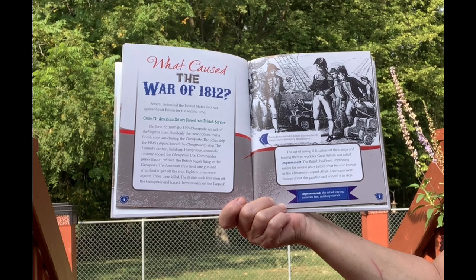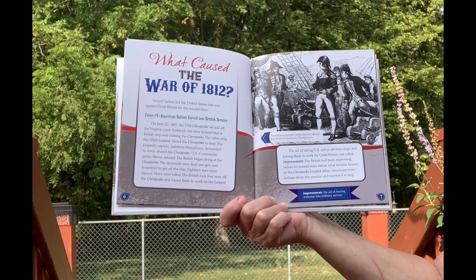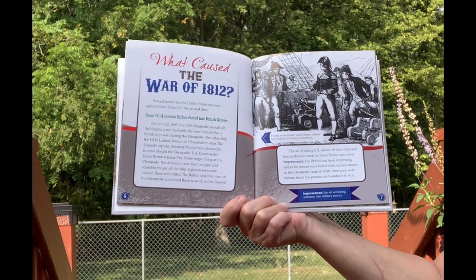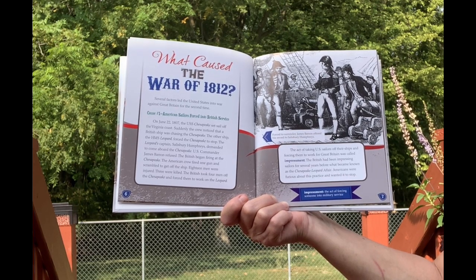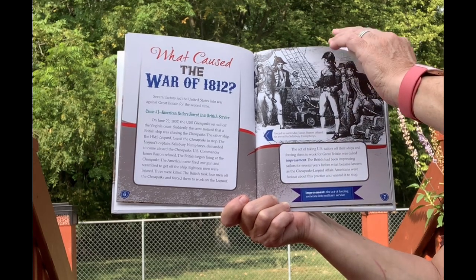The act of taking U.S. sailors off their ships and forcing them to work for Great Britain was called impressment. The British had been impressing sailors for several years before what became known as the Chesapeake Leopard Affair. Americans were furious about this practice and wanted it to stop.